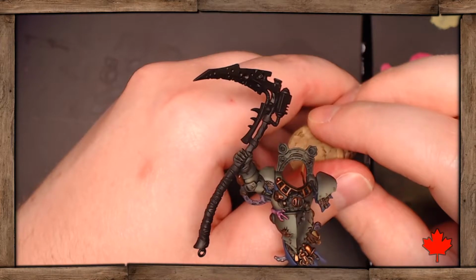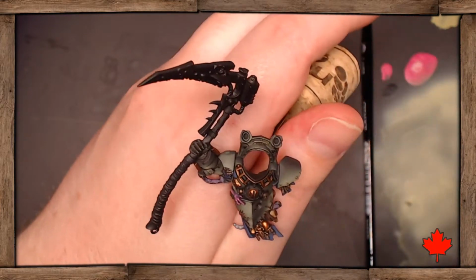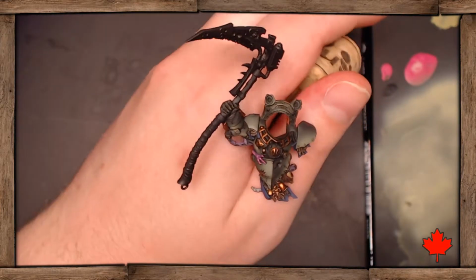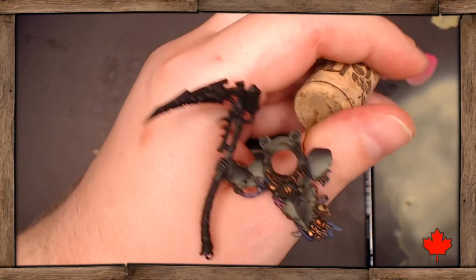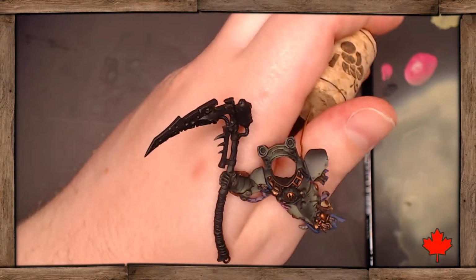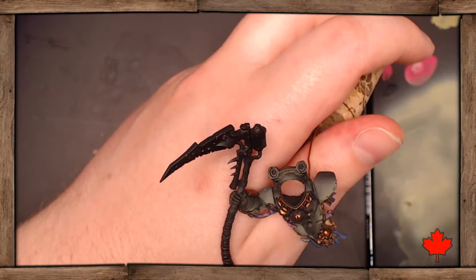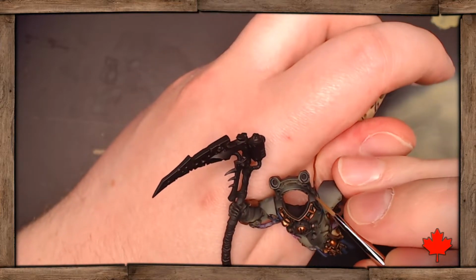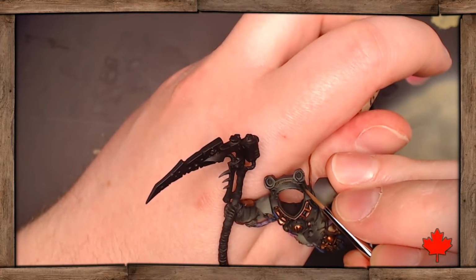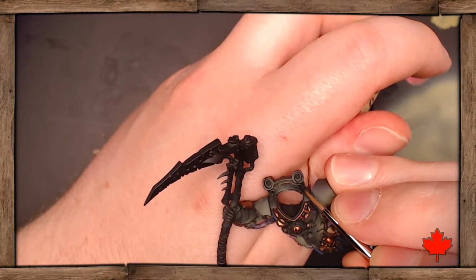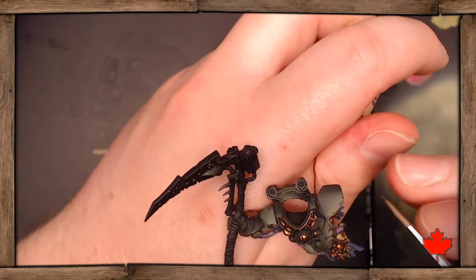All right, so for the small beads, the very first step that we're going to do is use a small brush and cover the actual gemstones with black. Now on this typhus model, there are 2 gemstones located right beside the head of the model.